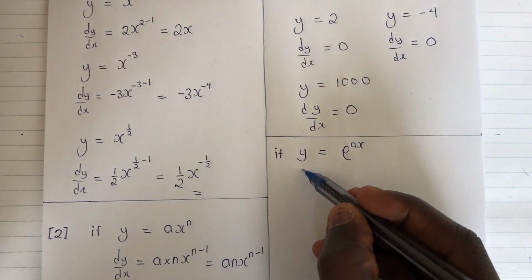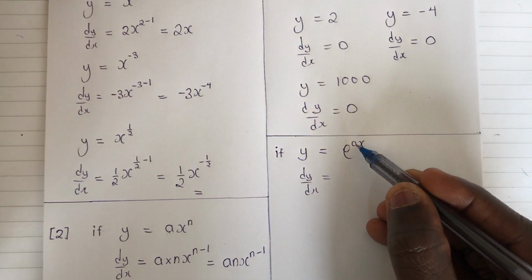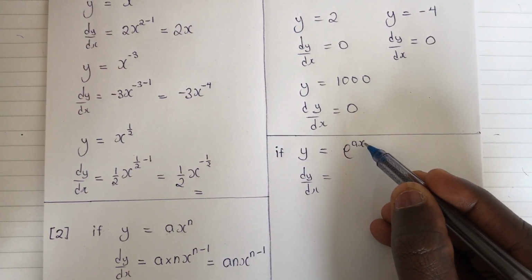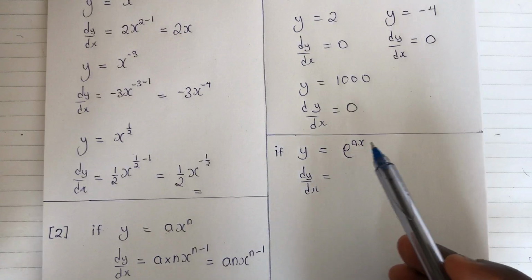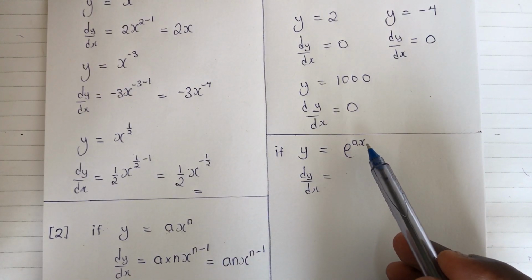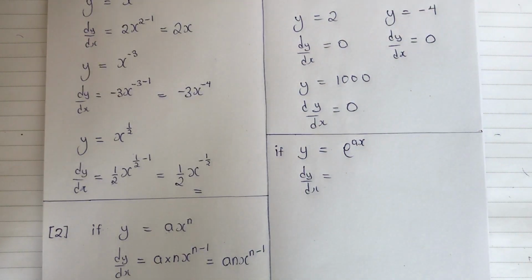So when you see something like this, how do you differentiate? The derivative of this, which is dy/dx equals, use the coefficient of the x you have here. Remember that it is not always that you come across an exponential function having its variable x. This variable x can change. It can be u. It depends on the function that you are working on.